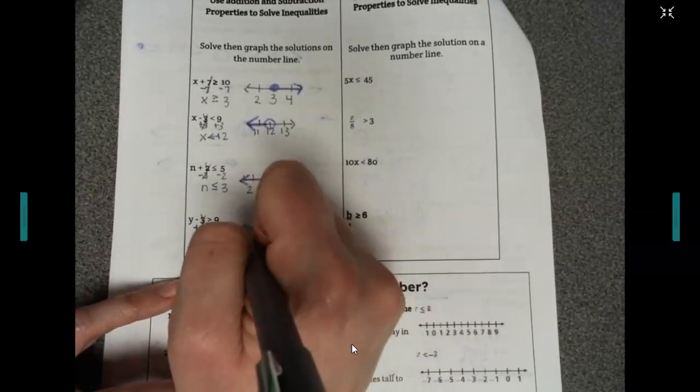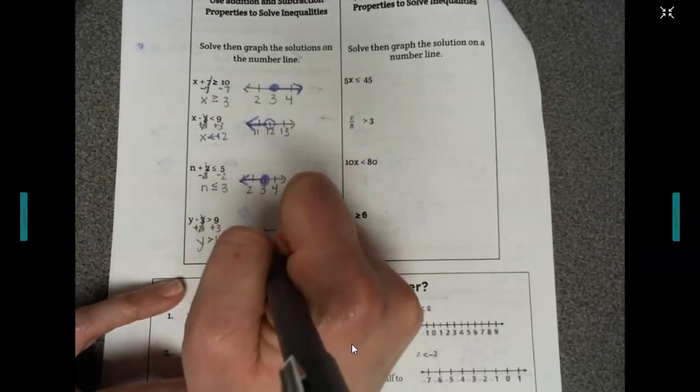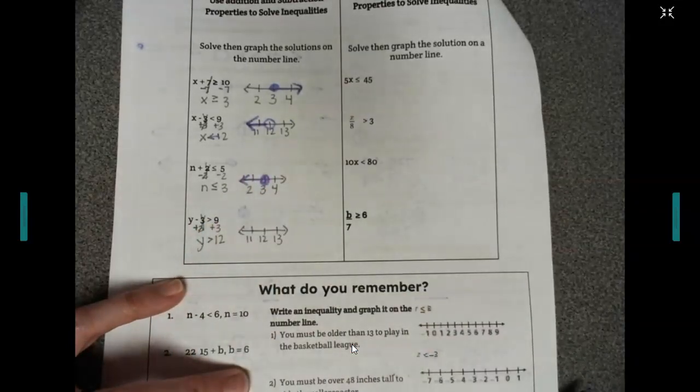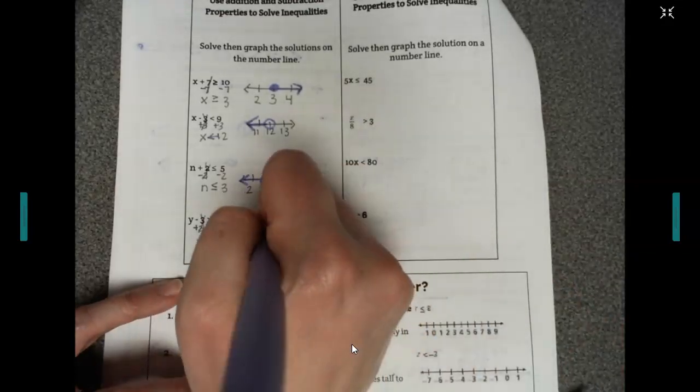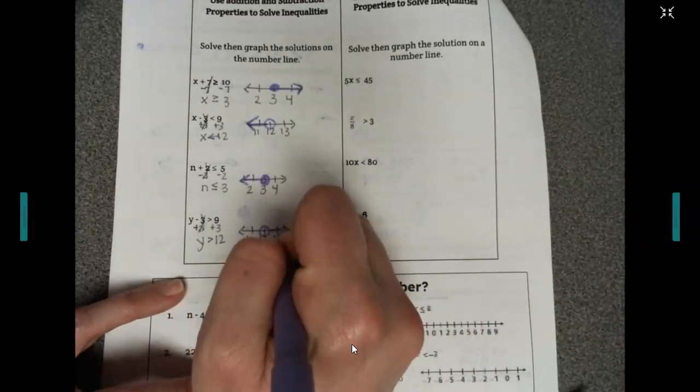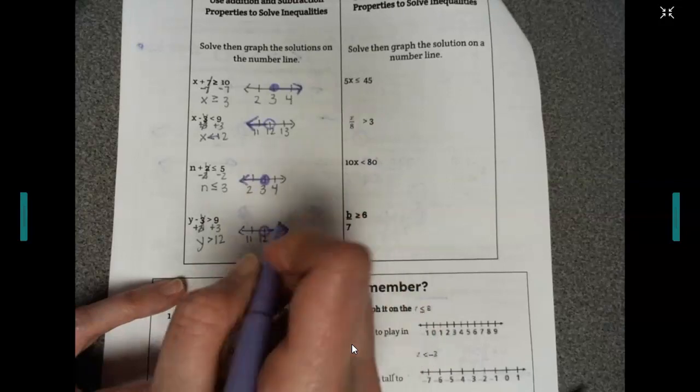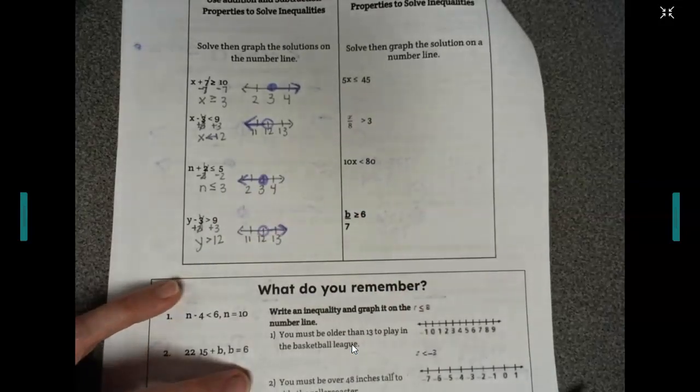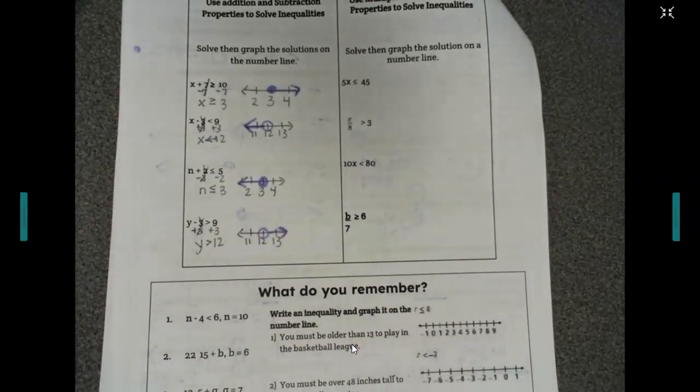Let's draw a number line. I have 11, 12, and 13. My circle is going at 12 because that's the answer I got. Greater than numbers are over here. It is not colored in because there's not an equal sign there. So it's not including 12. It's saying numbers greater than 12.